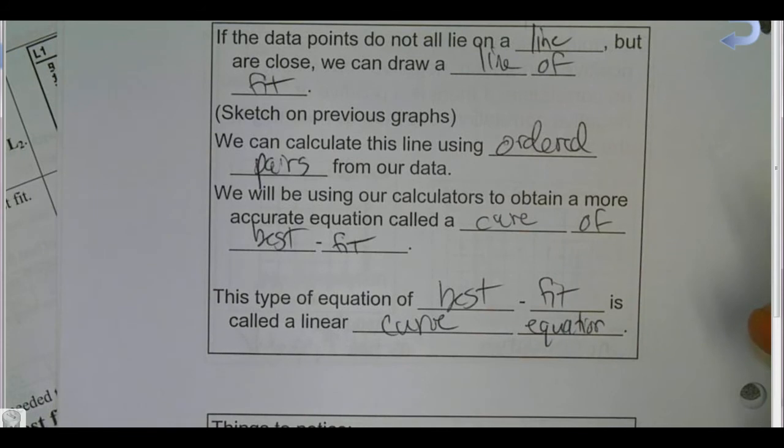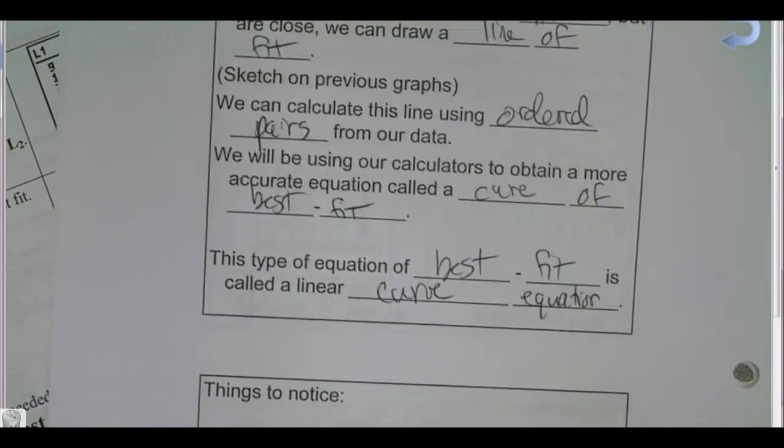And that's where we have to decide which one we're using. So if it's a linear curve of best fit, we have something to use. If it's quadratic, we have another button. We have another button on the calculator to use.